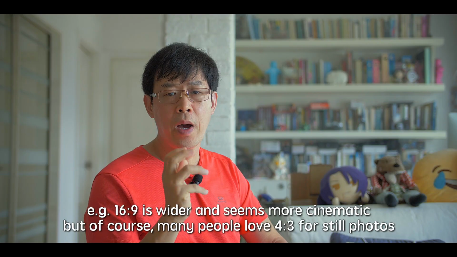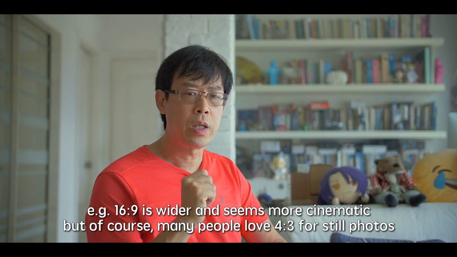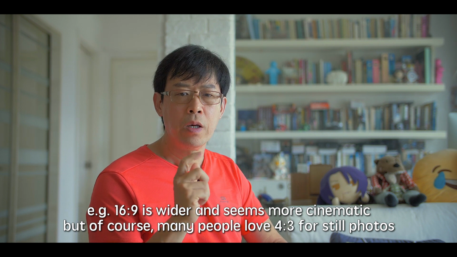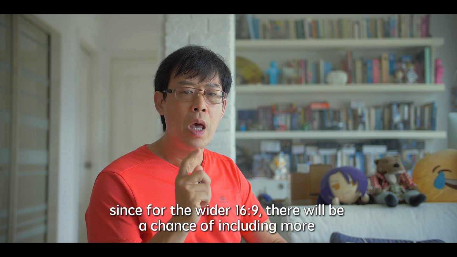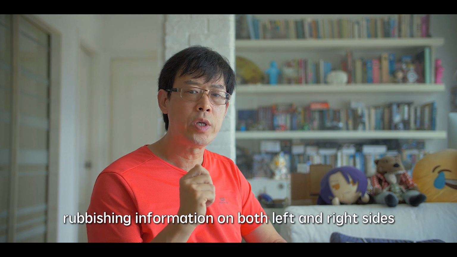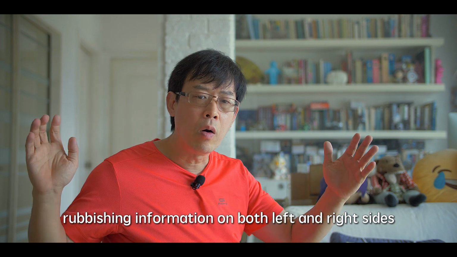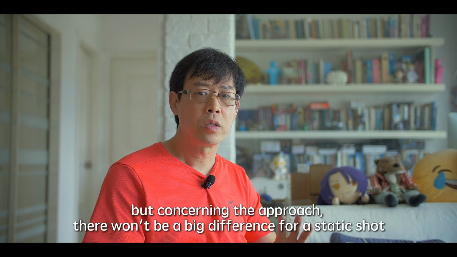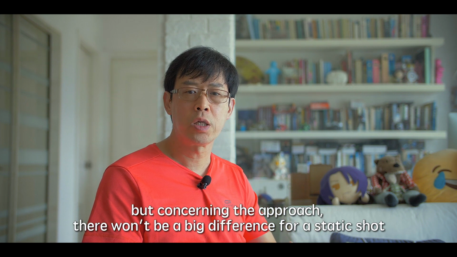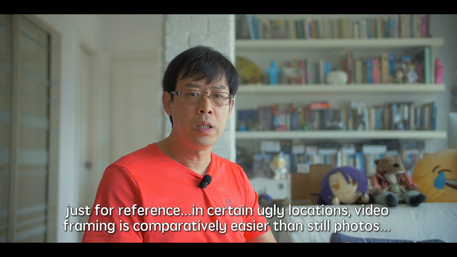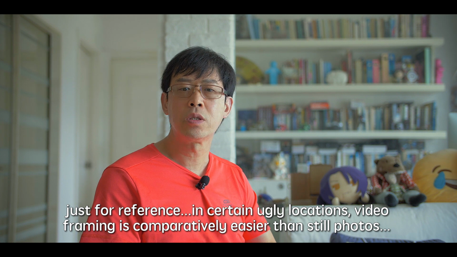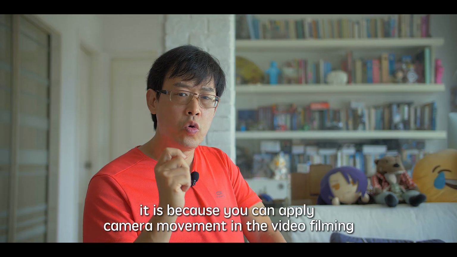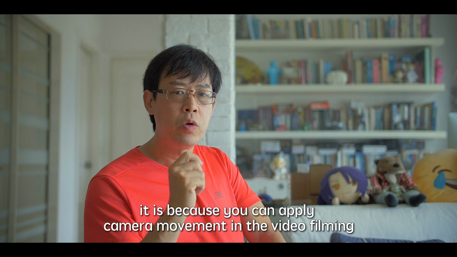For example, 16:9 is wider and seems more cinematic. But of course, many people still love 4:3 for still photos. And since for the wider 16:9, there will be a chance of including more unwanted information on both left and right sides, that will be the only difference. But concerning the approach, there won't be a big difference for a static shot. And just for reference, in certain ugly locations, video framing is comparatively easier than still photos. It is because you can apply camera movement in video filming.